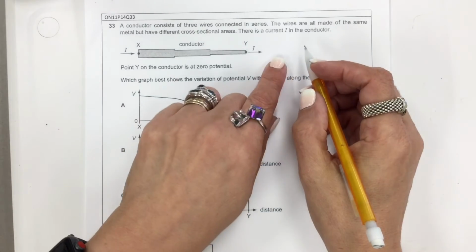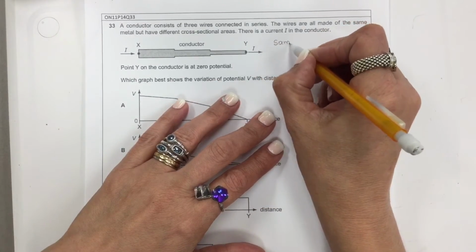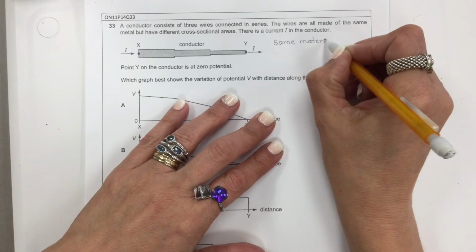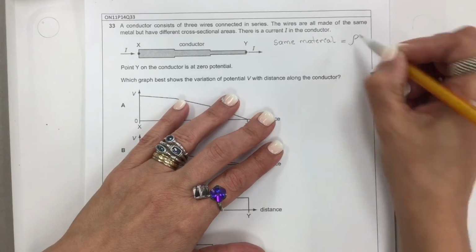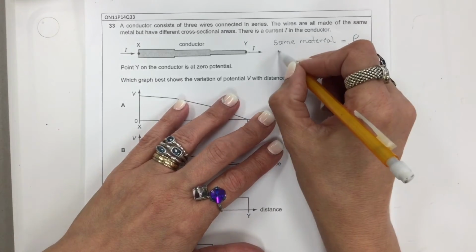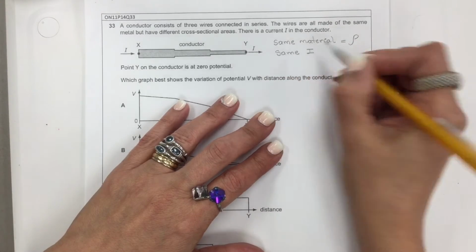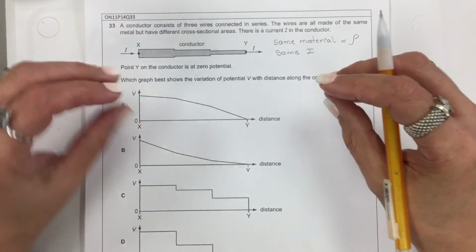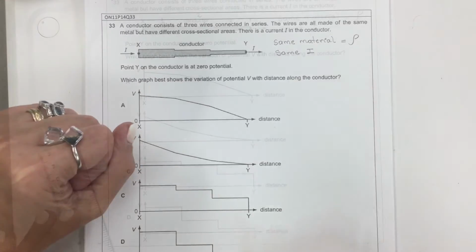First, let me write here as a side note, same material means same resistivity and same current. Which means that the only variable that is changing is the cross-sectional area.